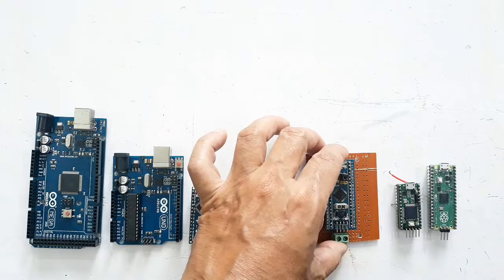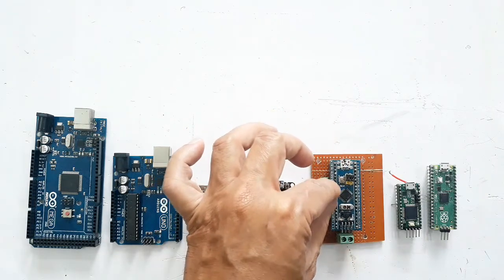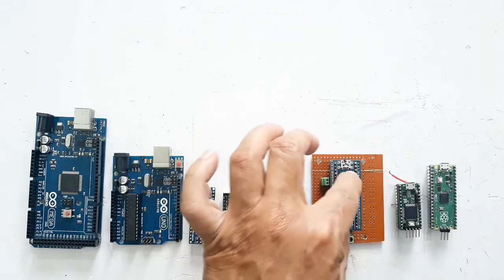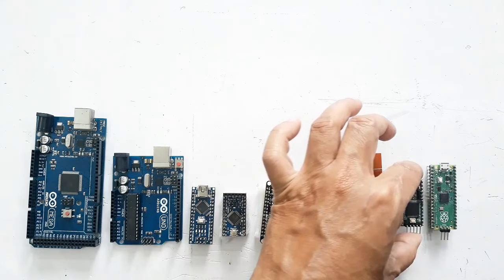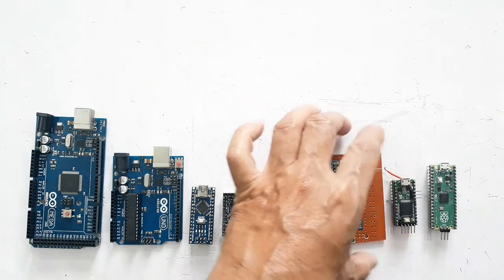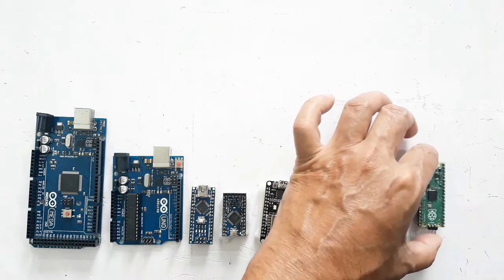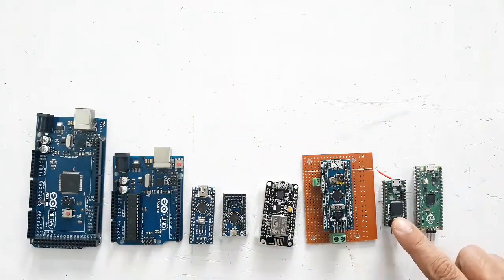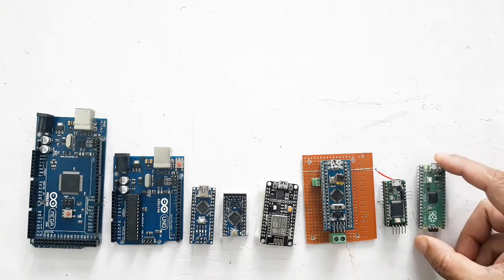STM, you have to install the board, install the library, upload the code by connecting to TX and RX pins, switching into upload mode and uploading the code. And Teensy, again you have to install the boards, update the drivers and then upload the code. So this is easy, no adapter is required. Same for our Raspberry Pi Pico.